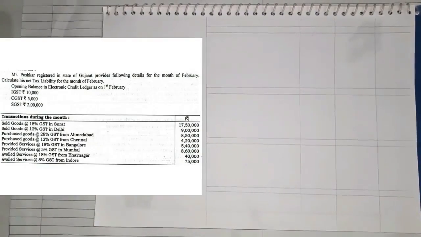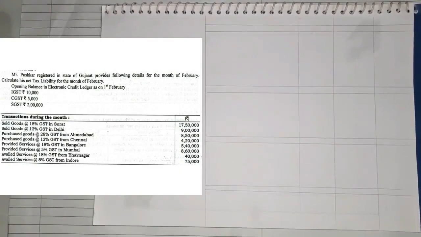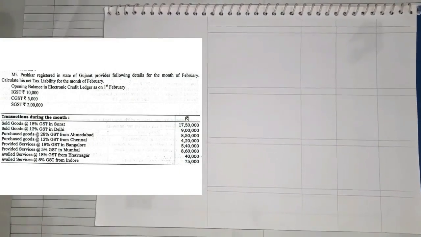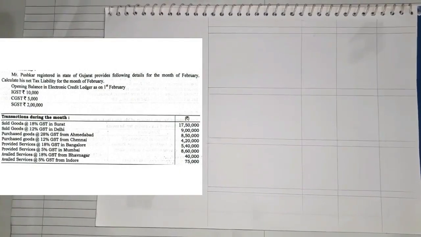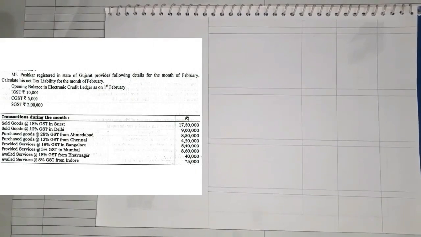Now let us see the second sum. Mr. Pushkar registered in the state of Gujarat, so we'll have to compare everything from Gujarat's point of view. He provides the following details for the month of Feb. Calculate net tax liability. Wherever you see this question, this is how you have to solve the sum.